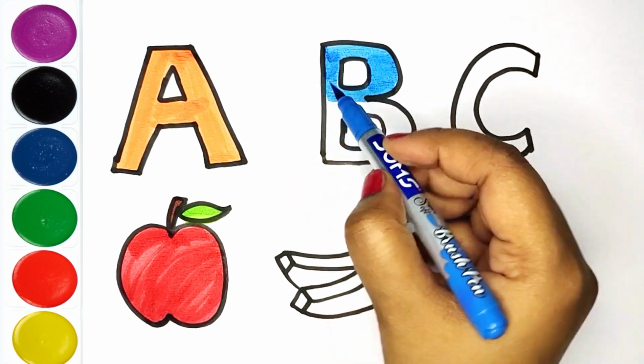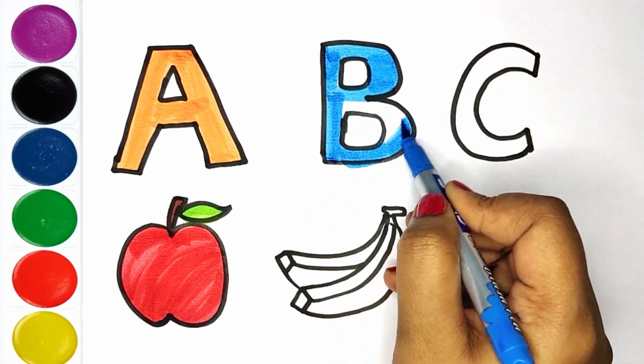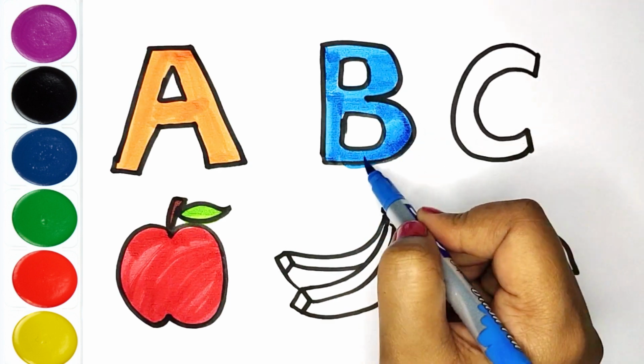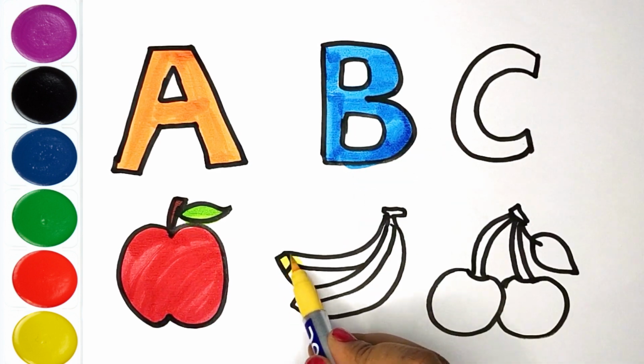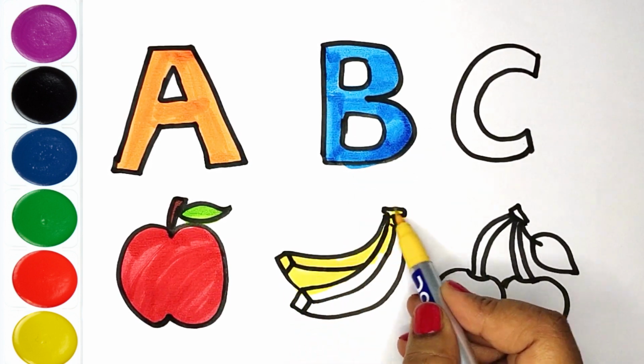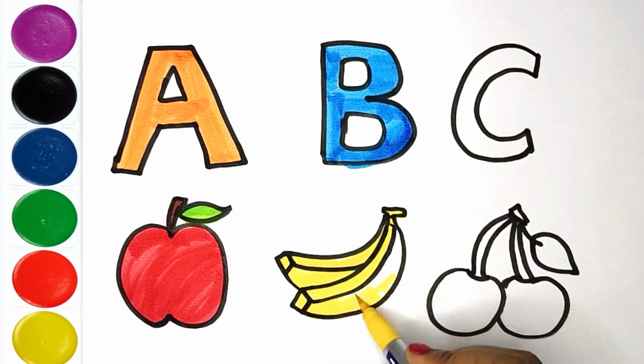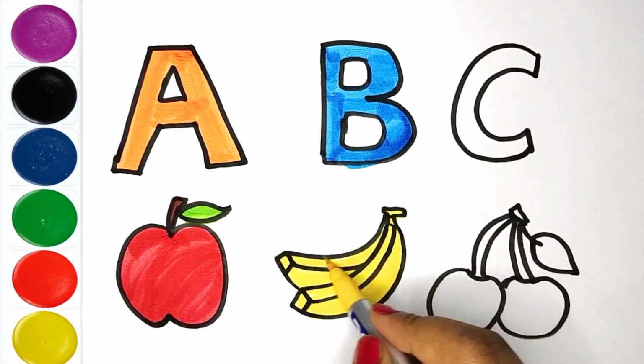Sky blue color, B. Yellow color, B is for banana.